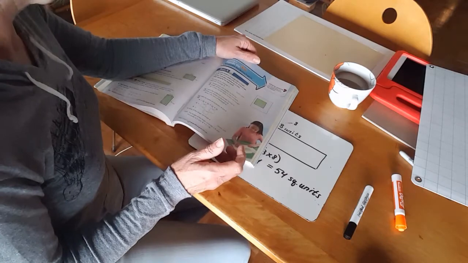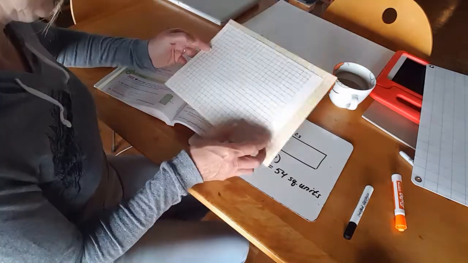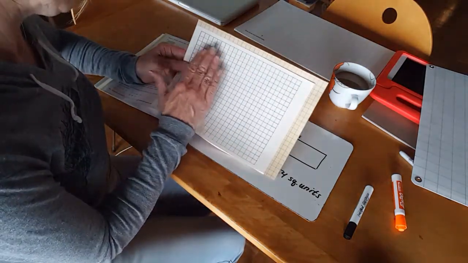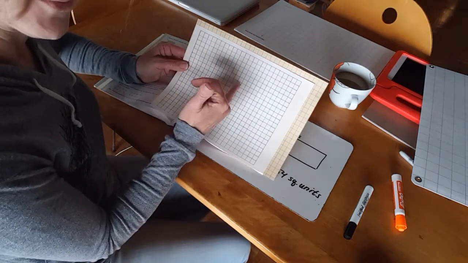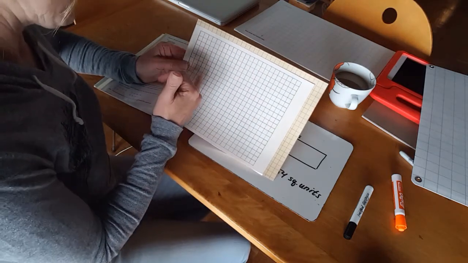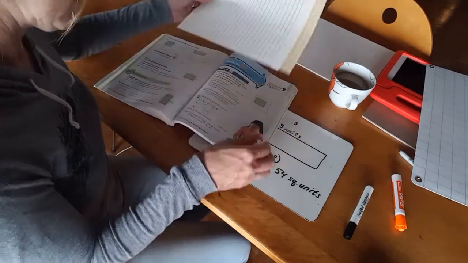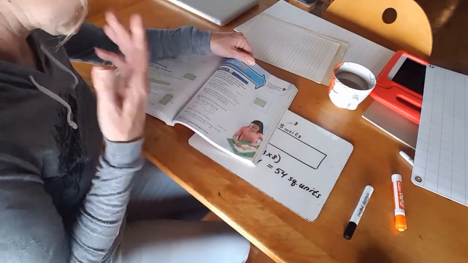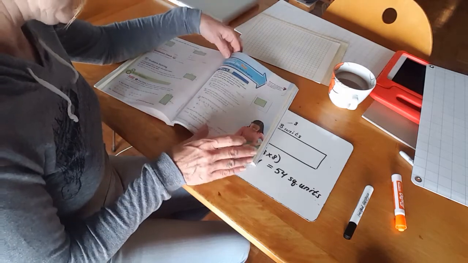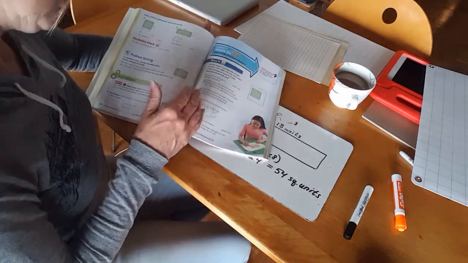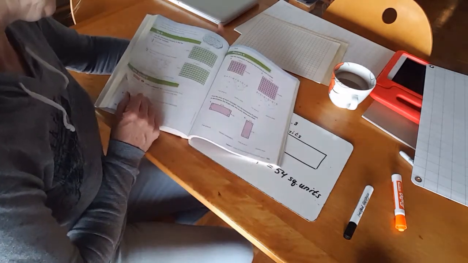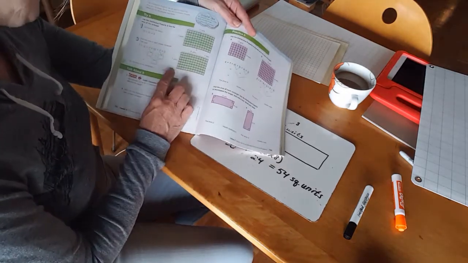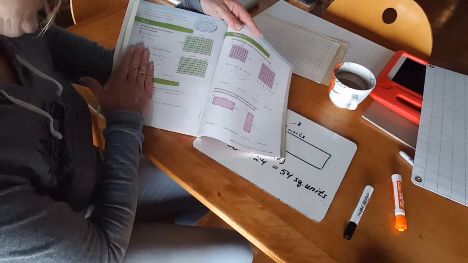If we were in class, I would have you using graph paper and showing me the different, building the rectangles and then showing me the distributive property in that way with different colors, much like this girl is doing in this picture. But it's hard for us to do that. You can practice that for sure. It's hard for us to do that together though. They also show you here some examples.